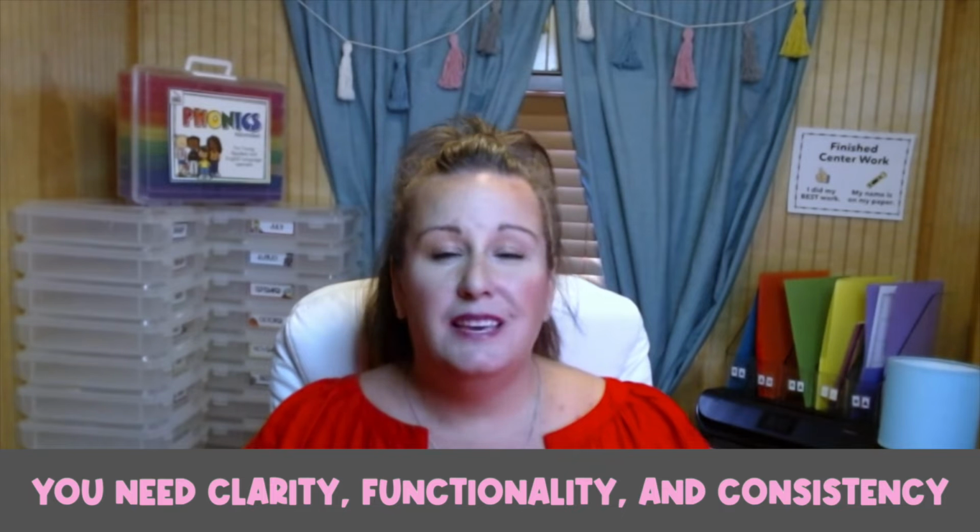Now, you may be asking yourself, but Farah, how do we integrate these learning centers into our classroom? It's a great question. The key is clarity, functionality, and consistency.